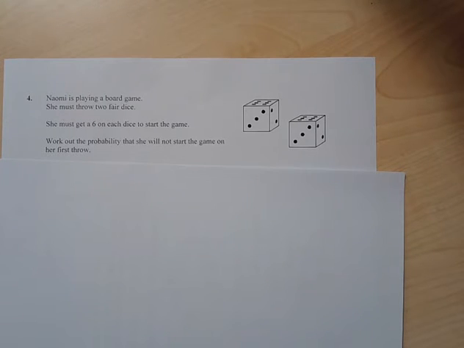Okay, question 4. So Naomi's playing a board game. She must throw 2 fair dice. She must get a 6 on each dice to start the game. Work out the probability that she will not start the game on her first throw.